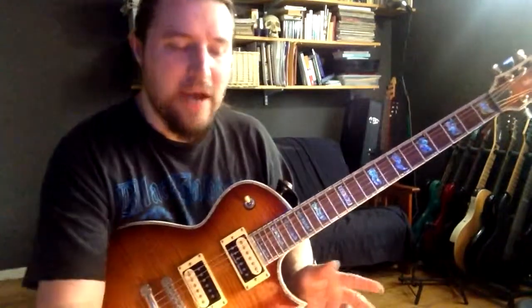And then you can revert right back to minor. So you can reach in and grab a little bit of that diminished sound without really having to commit to full diminished.